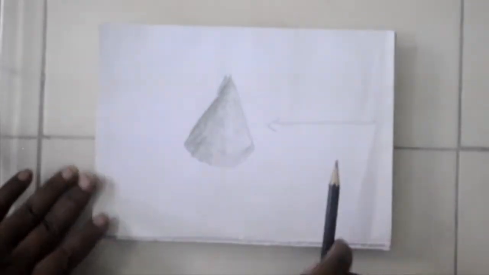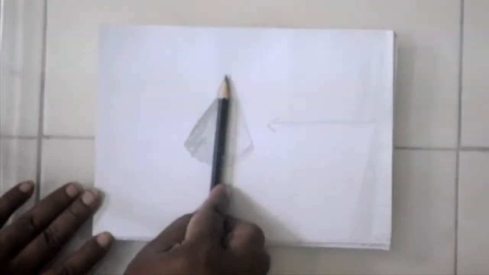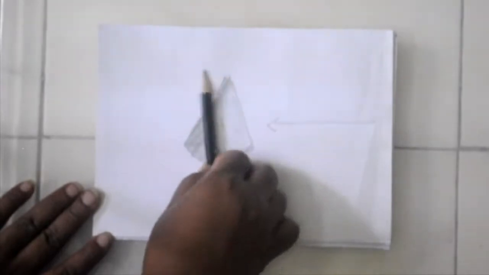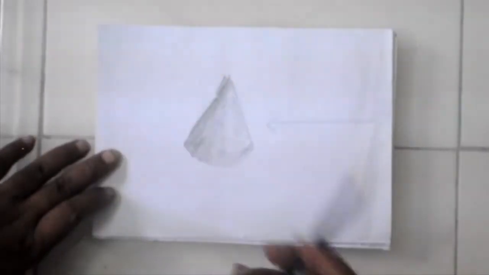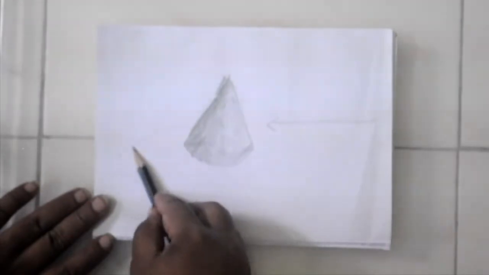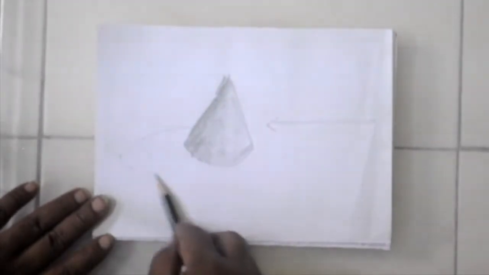Okay, now the shadow is going to be, since the light source is parallel to the cone, almost the same height as the cone, but sideways. So up until here, and it's going to be something like that.